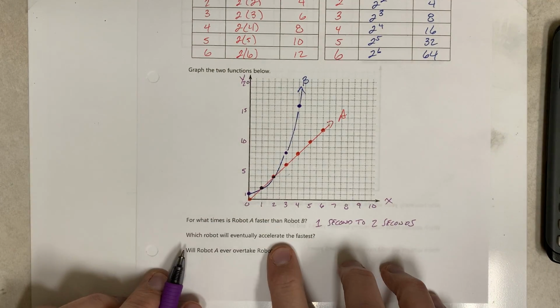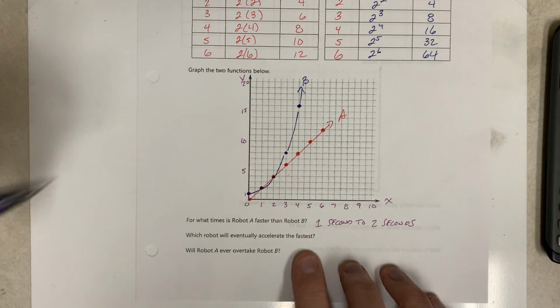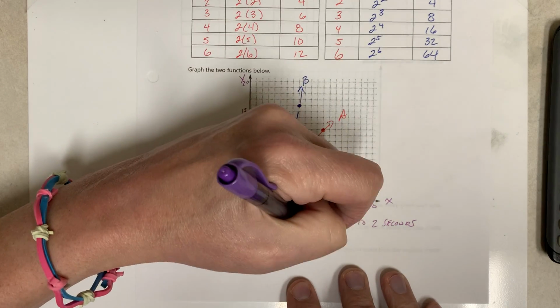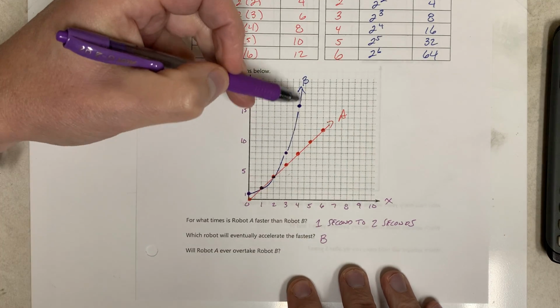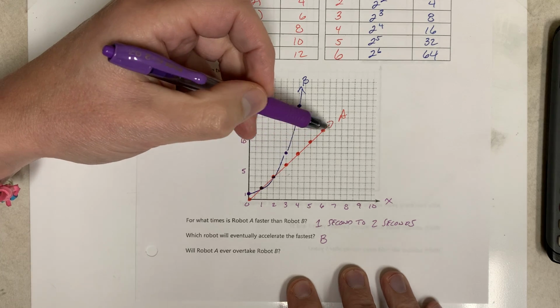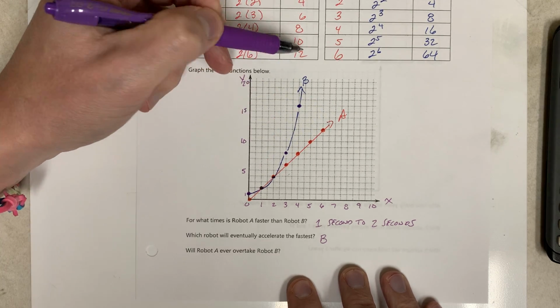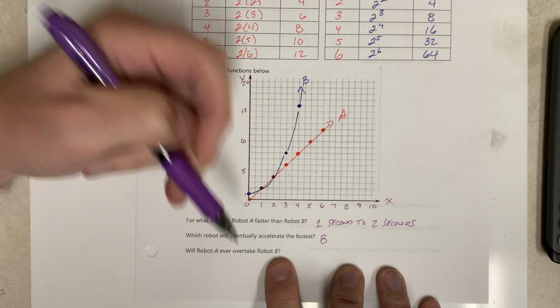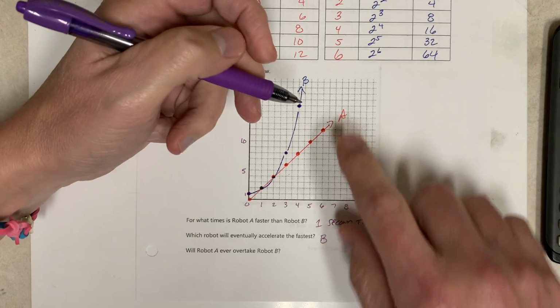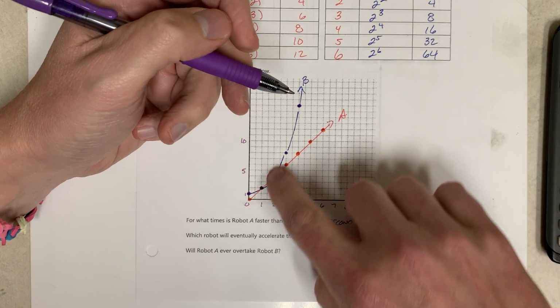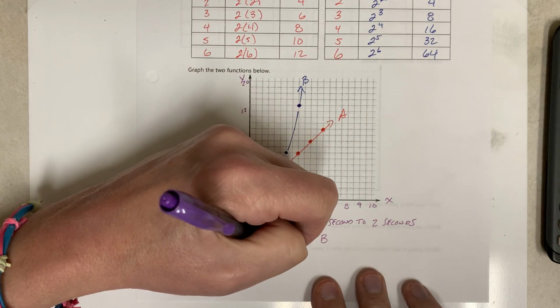Which robot will eventually accelerate the fastest? Obviously that's going to be robot B, because it's already going up, up, up, up, and A is just maintaining a steady velocity while B keeps accelerating. Will robot A ever overtake robot B? Well, once B gets in the lead, the answer is no.